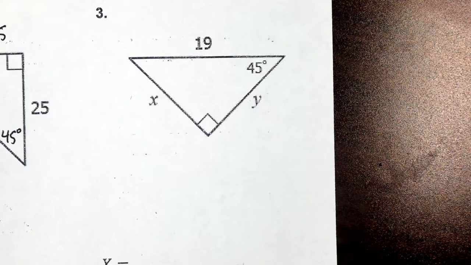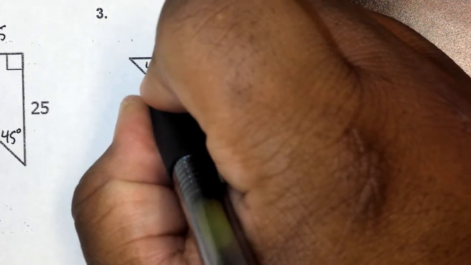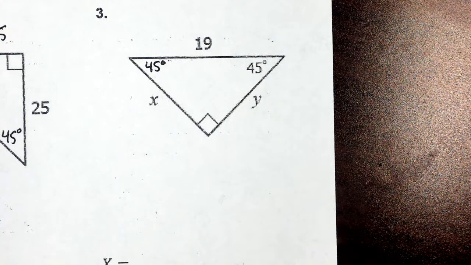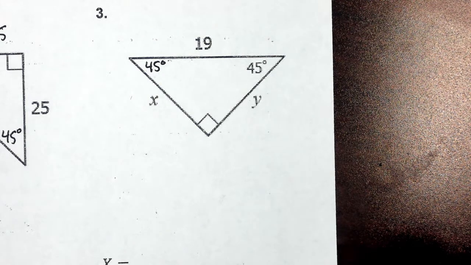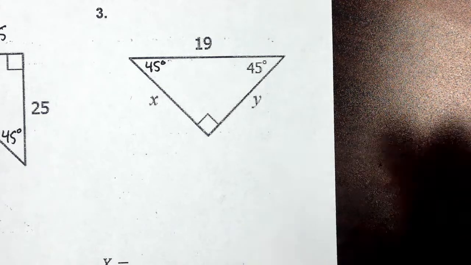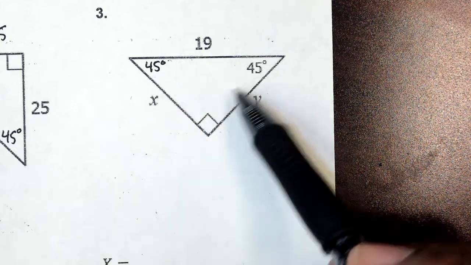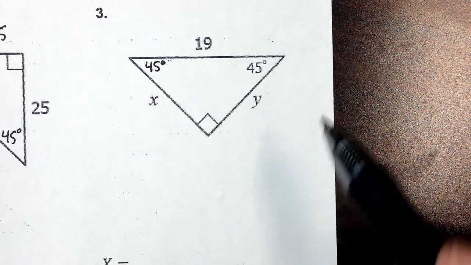Number 3. This is another 45, 45, 90 triangle. They want me to find x and y. Devin, both x and y, what are they on the triangle? Not the value, what are they, specifically? What part of this right triangle are x and y? Legs. They're the legs, thank you.